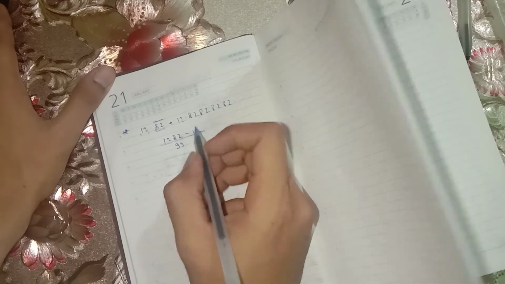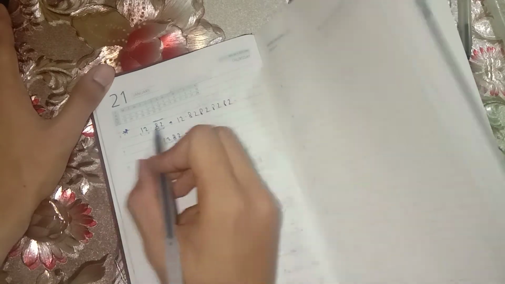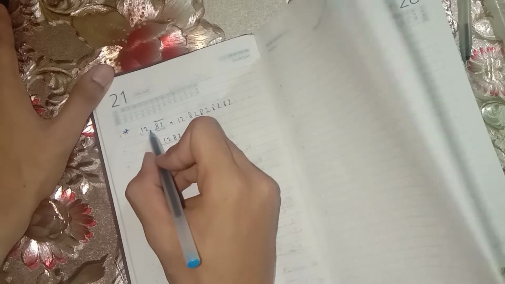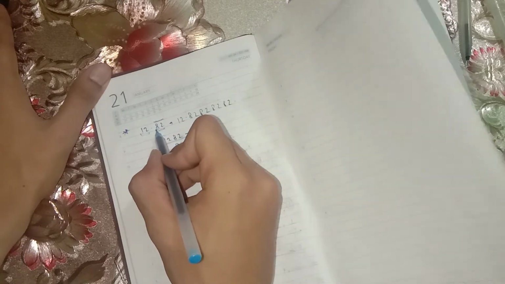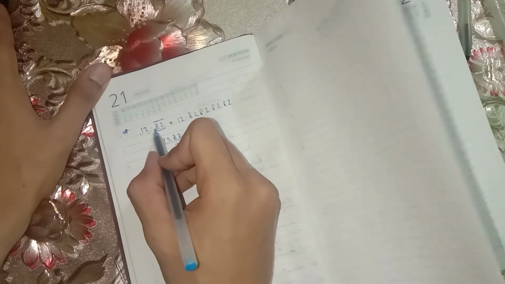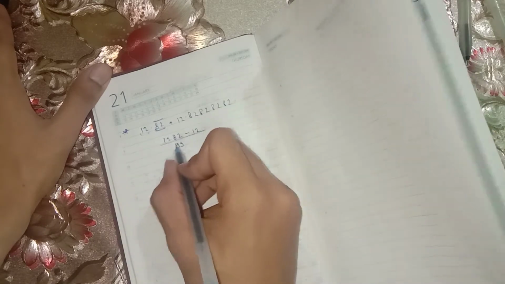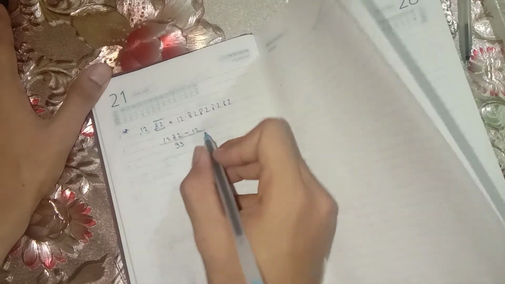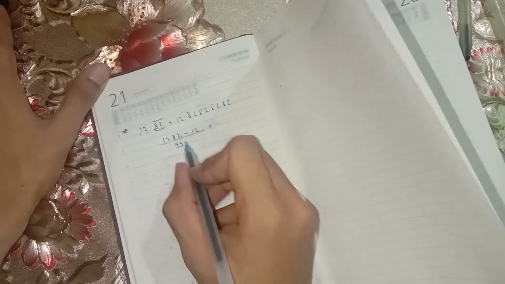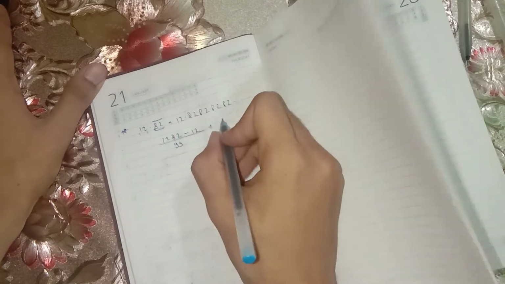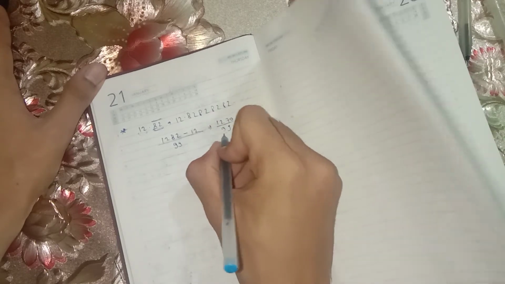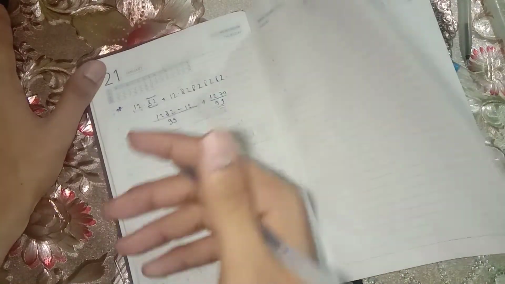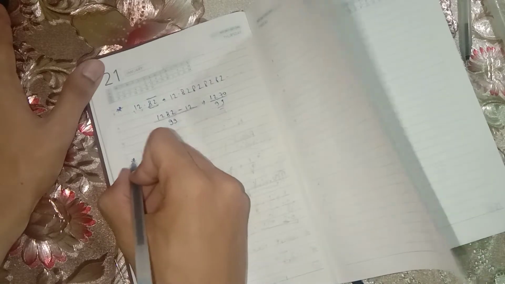The last step was to write the 0s. How many 0s do we write? The number of digits between the point and the repeating numbers. We do not have any digit there, so we will not write any 0 here. After solving it, we get 1270 upon 99. Okay, let's take another example.